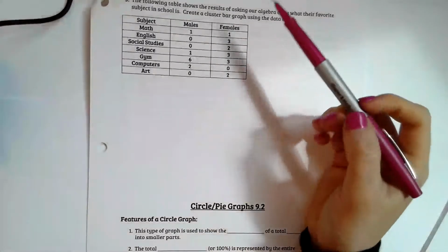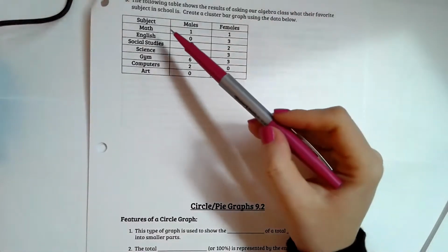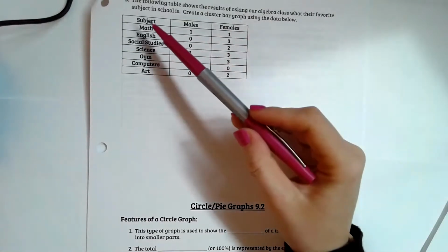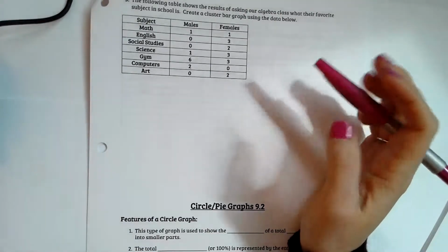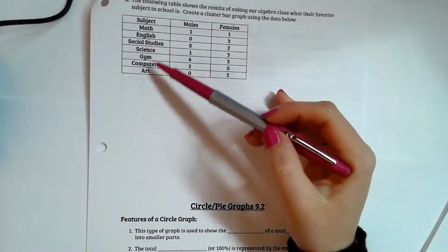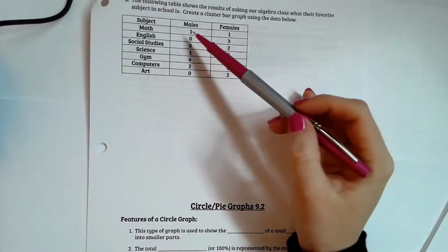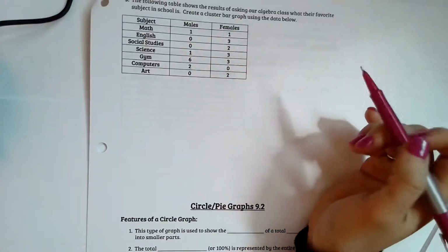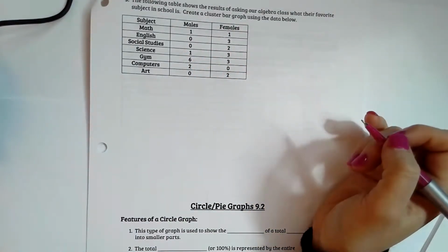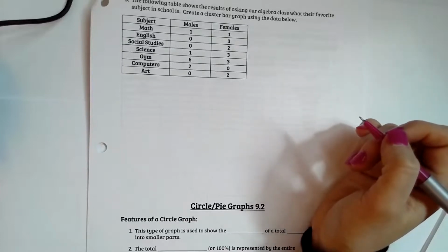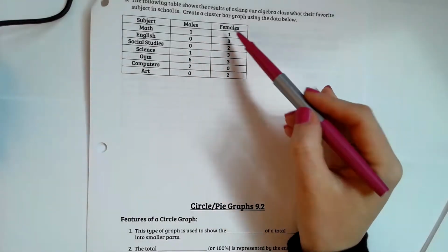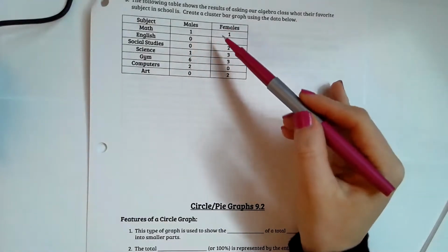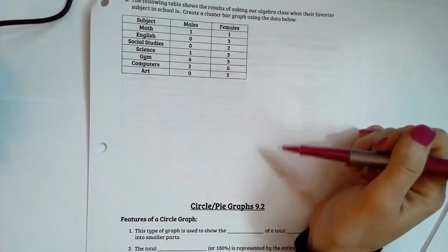Okay. So here we're going to make a favorite subject cluster graph. So we've got all these different subjects, and both male and female. When you're creating your title, it should kind of include the different things for what you're making your key for.